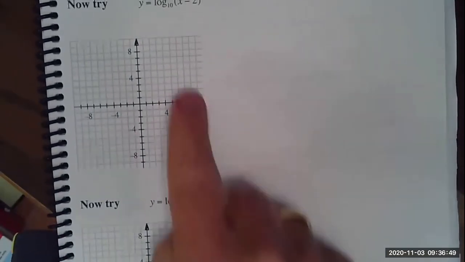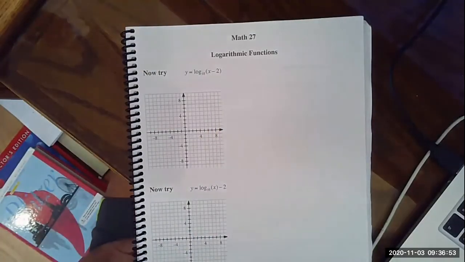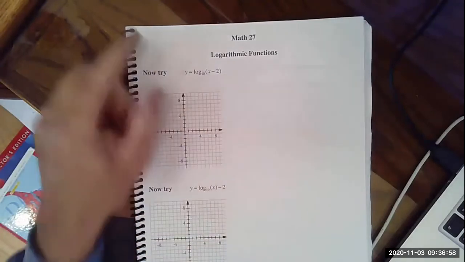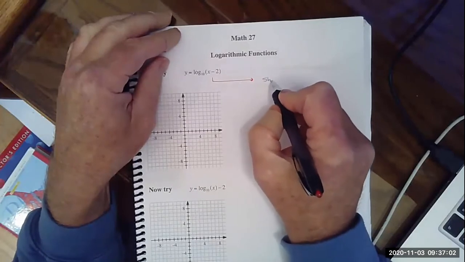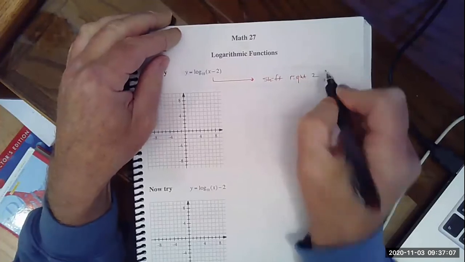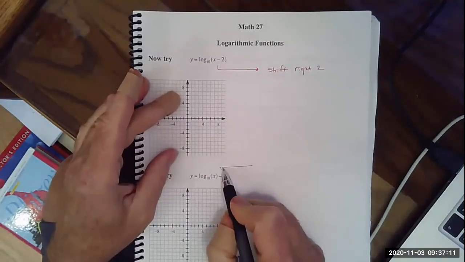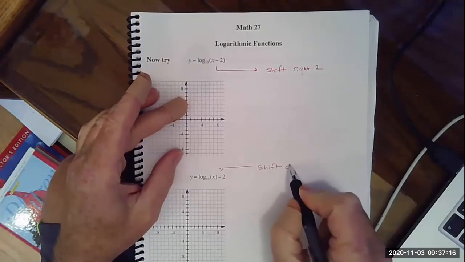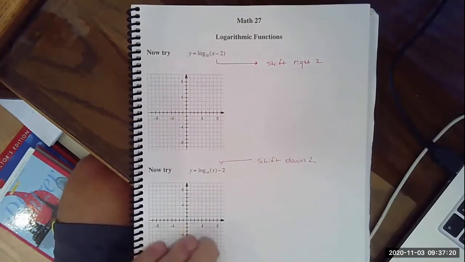And if I did these two, all you do is just put in a calculator and see what happens. Remember, this is a shift to the right. This is transformation. This is a shift. Right by 2, and this one's a shift down. Shift right 2 and shift down 2.